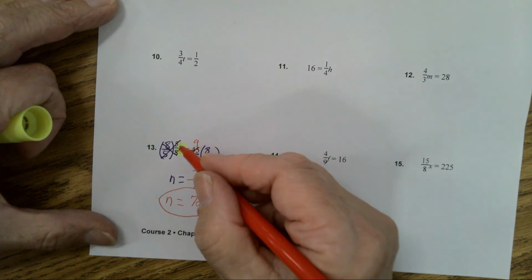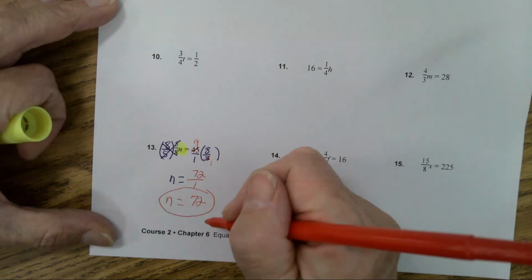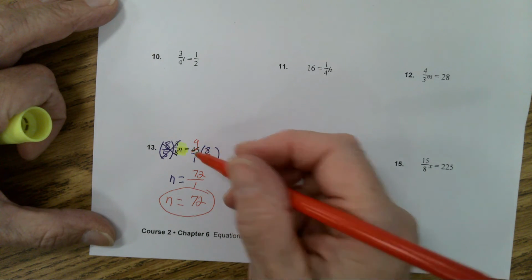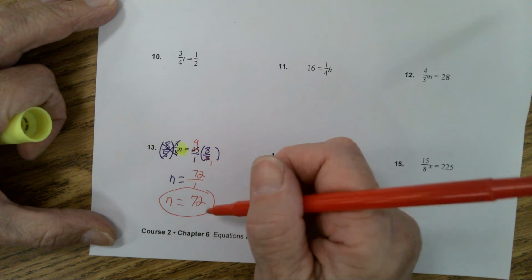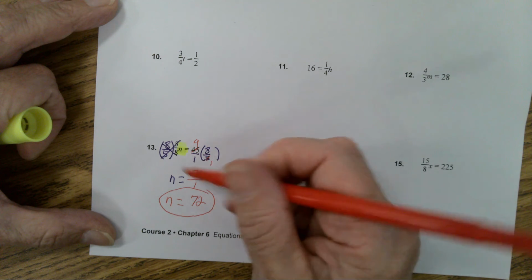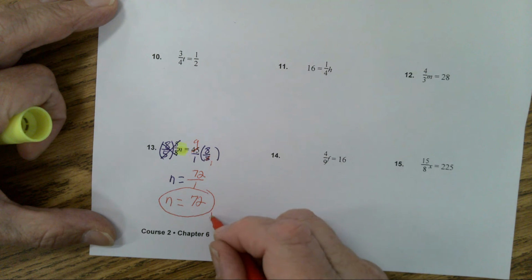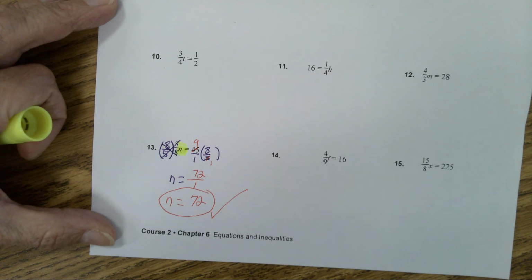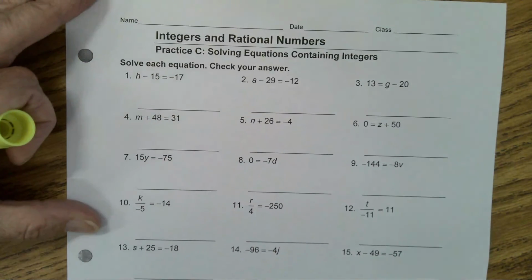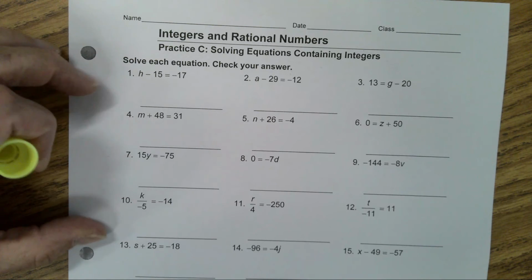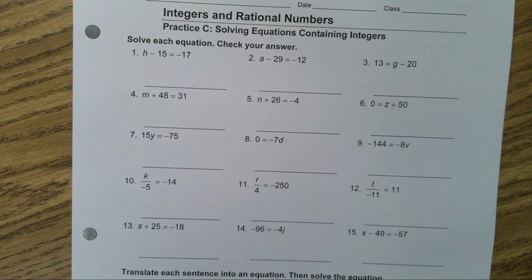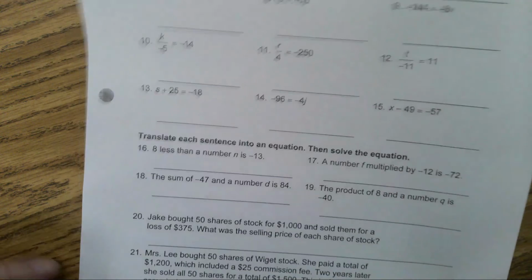Does 5/8 times 72 equal 45? Well, 8 goes into 8 once, 8 goes into 72 9 times, 5 times 9 is 45. Yes, it does. Any questions on how to do this worksheet? Okay, on the back of the worksheet, these are similar to the problems that you were doing on the worksheet.